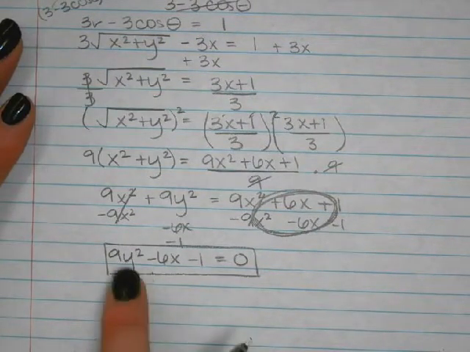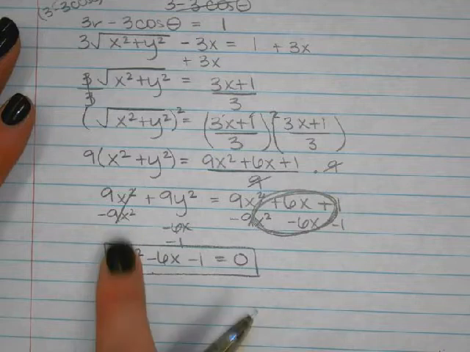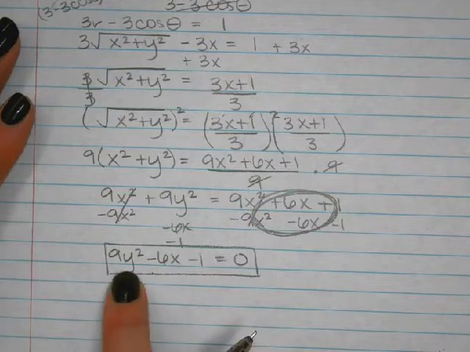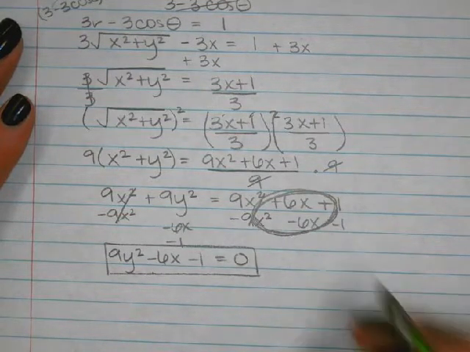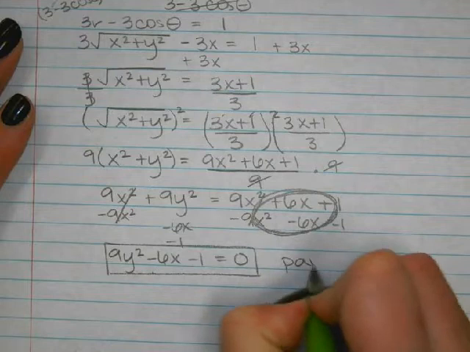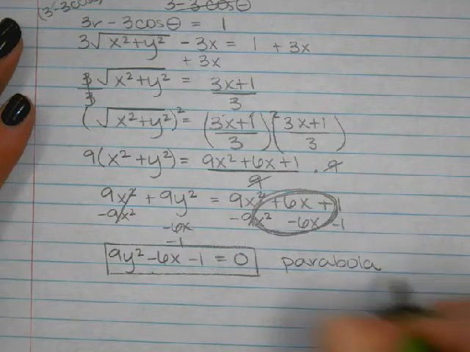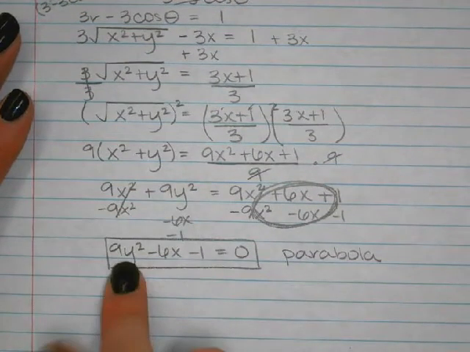So here I've noticed that my x squared term has gone away and I only have a y squared term, and the only conic that had that was parabolas. All the other conics had an x squared and a y squared term, so this is a parabola. And if I wanted to be more specific, I could say it's a parabola that is resting on its side. So it opens to the right or left.